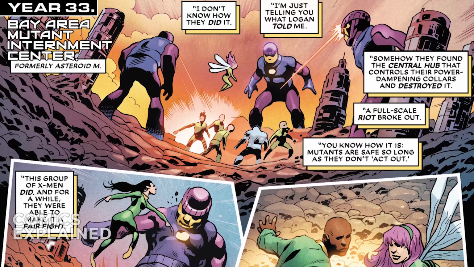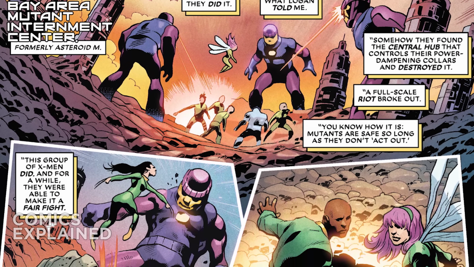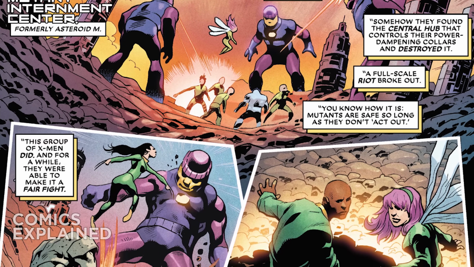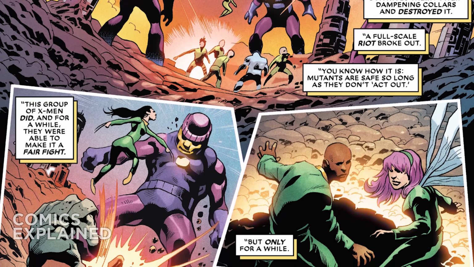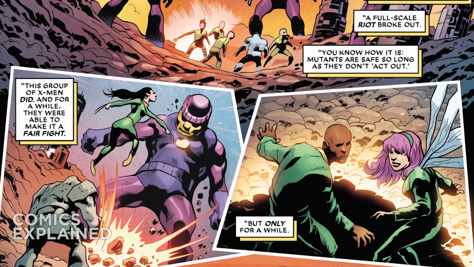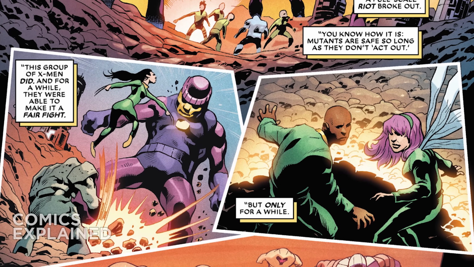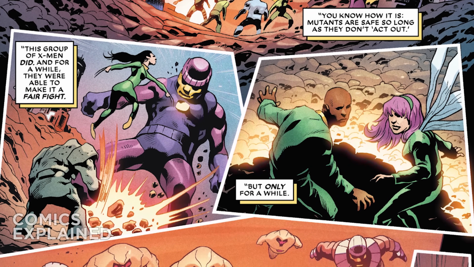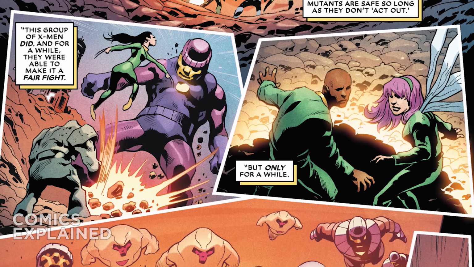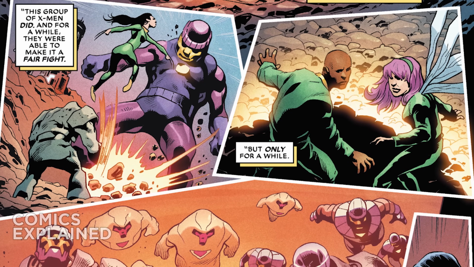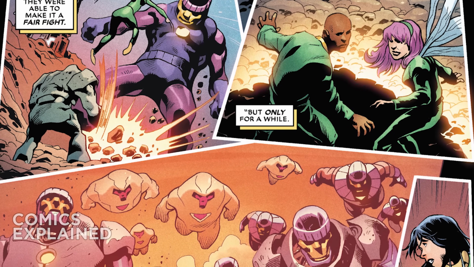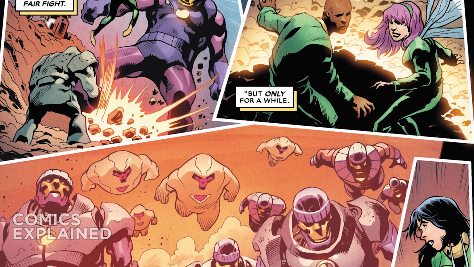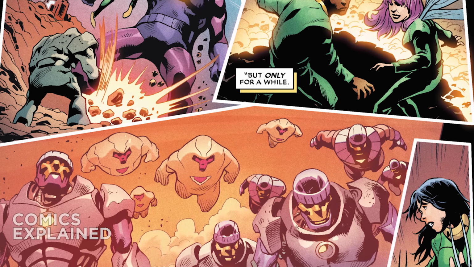But in effect, we're at year 33. 33 years after the assassination of Senator Robert Kelly, the reactivation of the Sentinel program, which basically became self-aware, and Sentinels taking over North America and enslaving the mutant and human population. Somewhere along the line, what was formerly Asteroid N, which was at one point a base of operations for Magneto, has now become a prison for the mutant population.